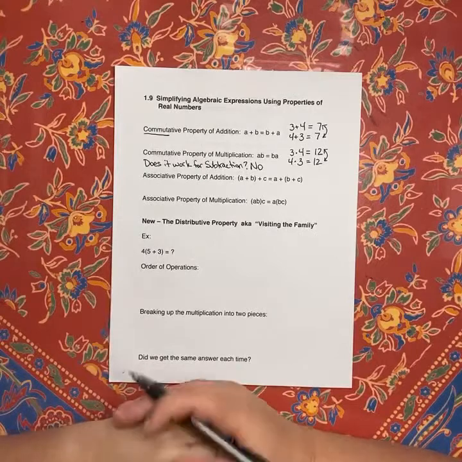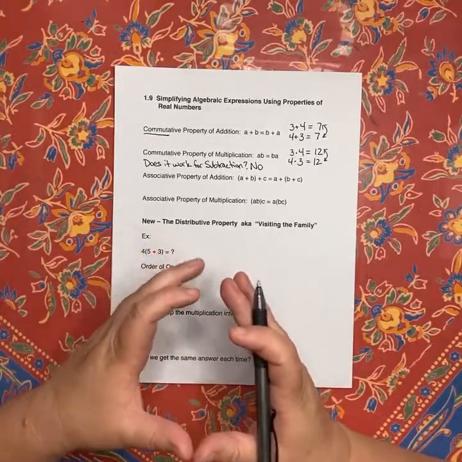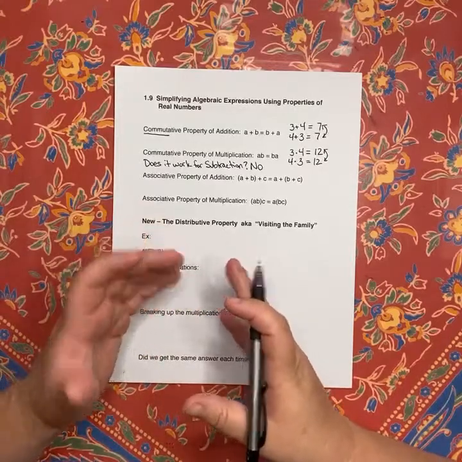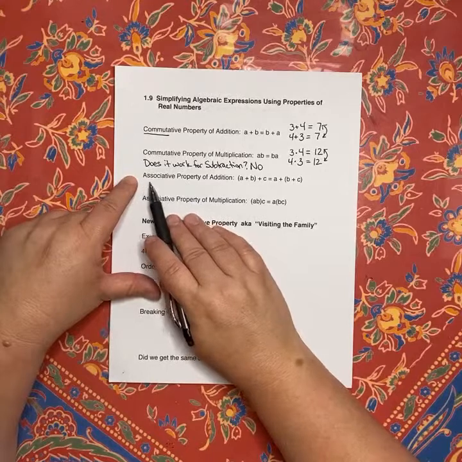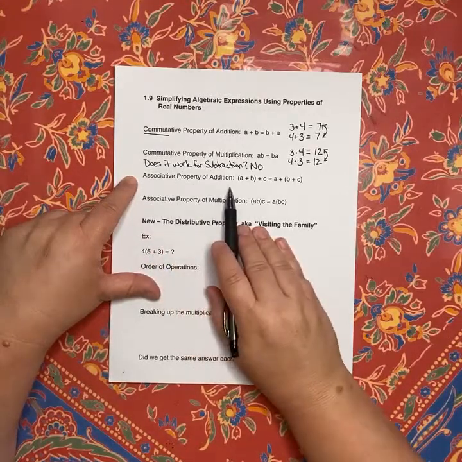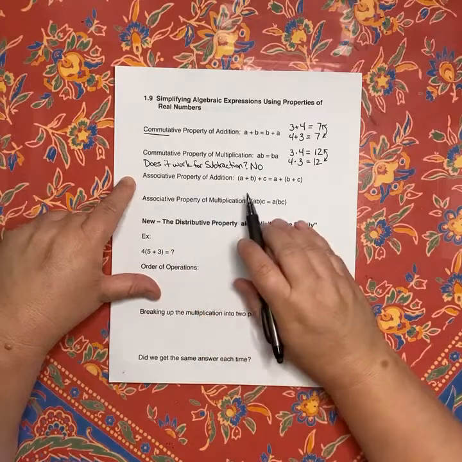Next up, we've got another property that looks really similar, except this one has parentheses in it. So this is called the associative property of addition. Let's take a look at it.